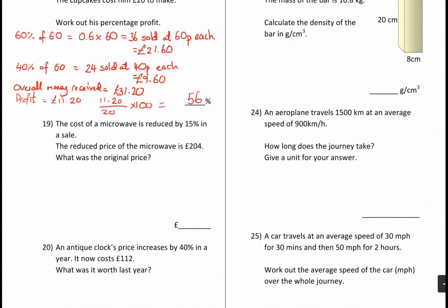Okay, number 19. The cost of a microwave is reduced by 15% in a sale, and the reduced price is this. What was the original price? So this is a reverse percentage problem. Again, I'm going to show you two ways of doing it. Method 1 is to state what percentage this is. If it's been reduced by 15%, then the remaining amount is 85%.